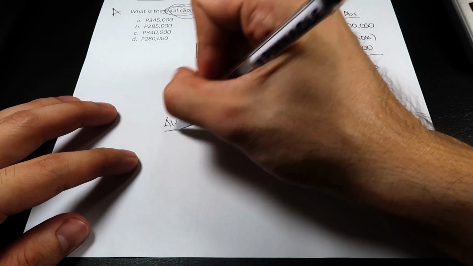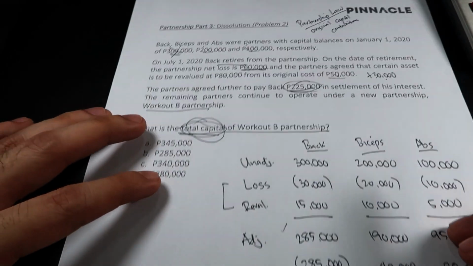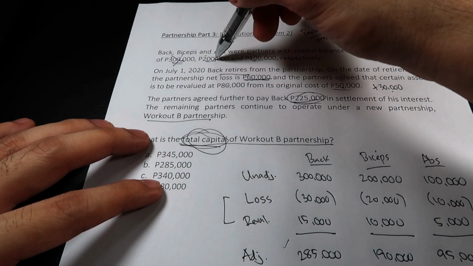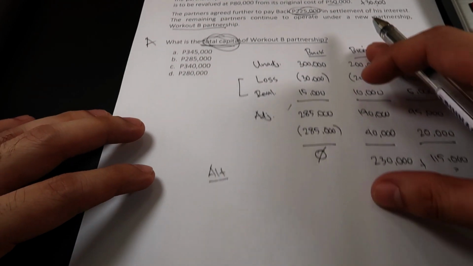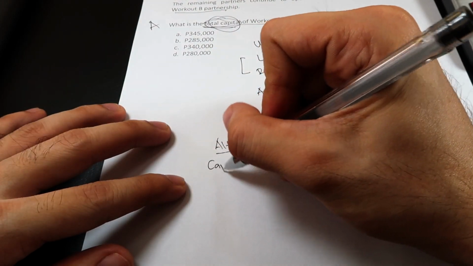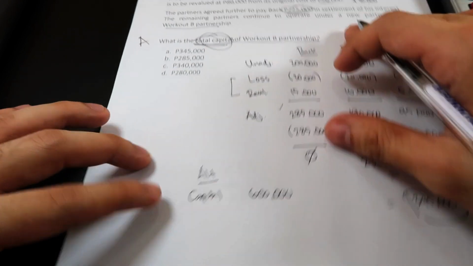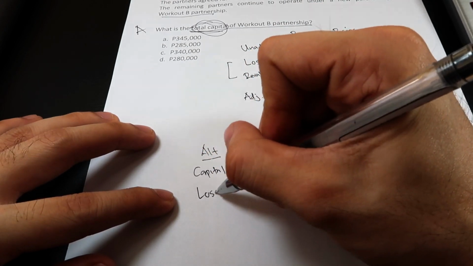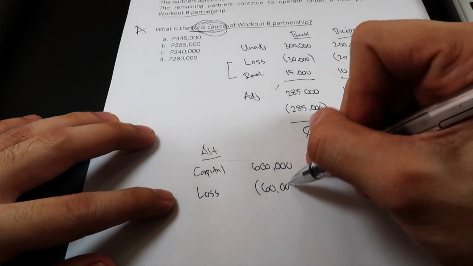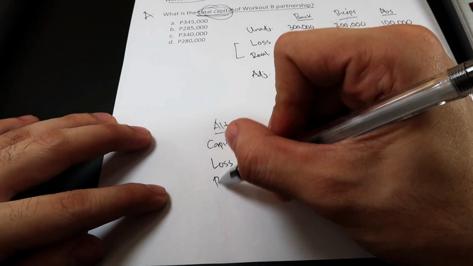Lagay ko dito, alternative. Ganito lang siya. Since the question is total capital, we can start with the capital balances of the partners. 300 plus 200 plus 100, 600,000. Capital, unadjusted, is 600,000. And then, we reflect the net loss of 60. Loss, 60,000. And then, also, revaluation of 30.